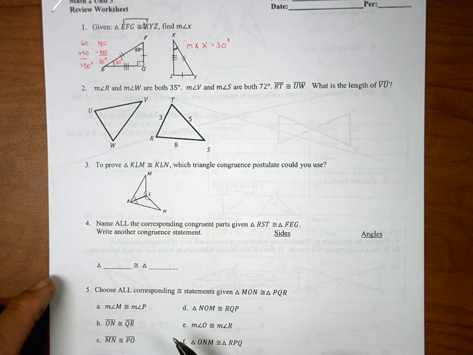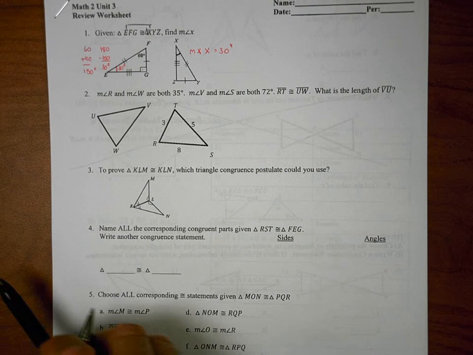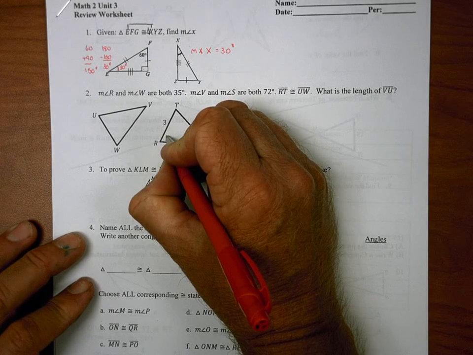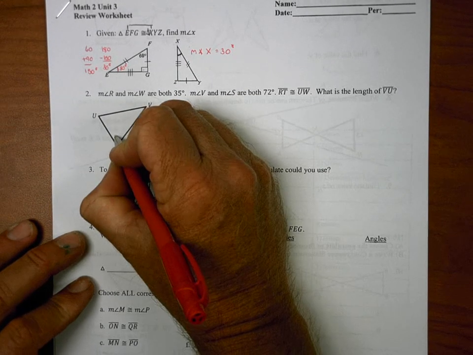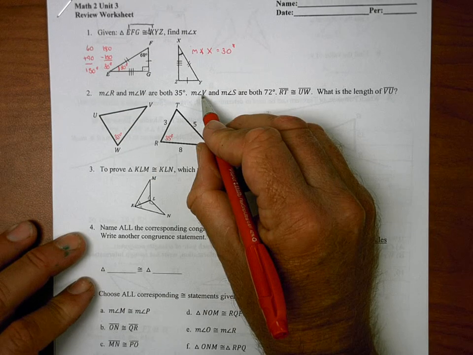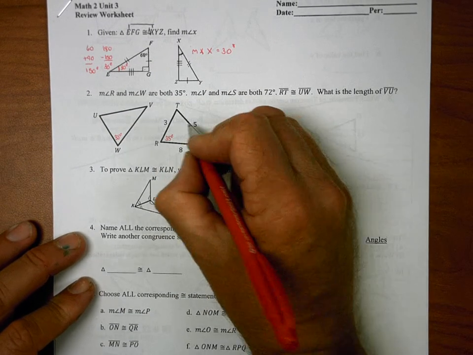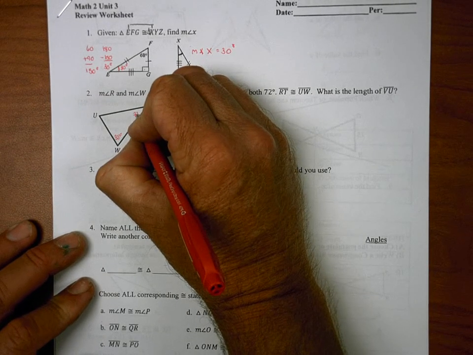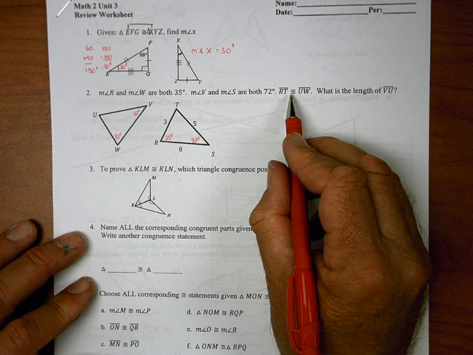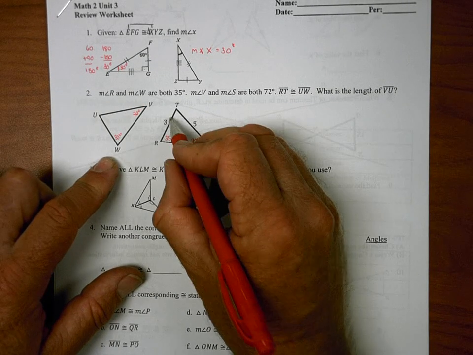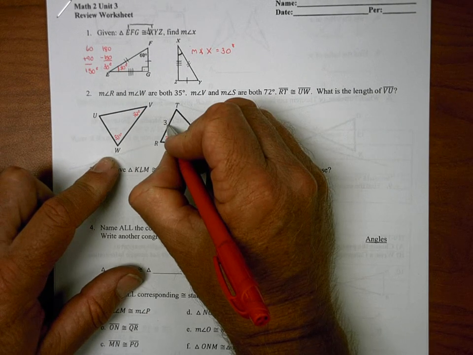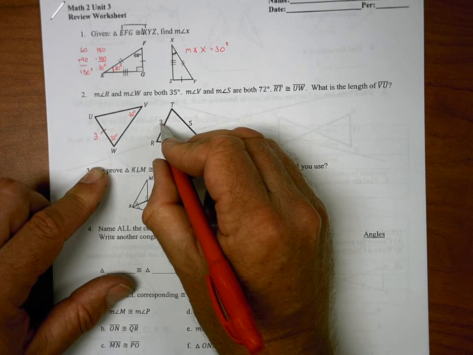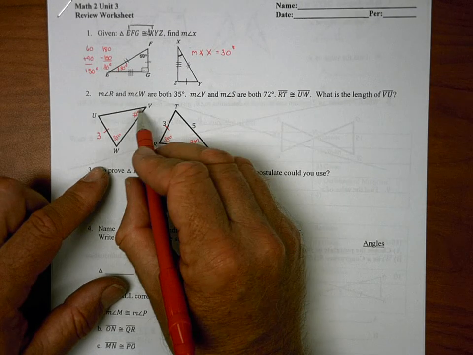Okay, number 2, the measure of angle R and the measure of angle W are both 35 degrees. So let's mark that. Angle R is 35 degrees. Angle W is 35 degrees. The measure of angle V and the measure of angle S are both 72 degrees, so let's mark that. S is 72, V is 72, and side R to T is congruent to side U to W, so I'm going to put a tick mark there and a tick mark here, and that means U to W has to be 3, because side R to T is 3. What is the length of side V to U?